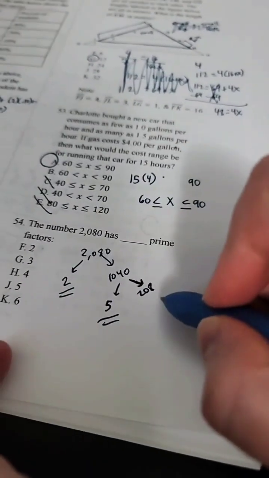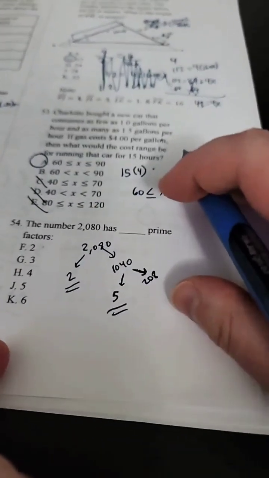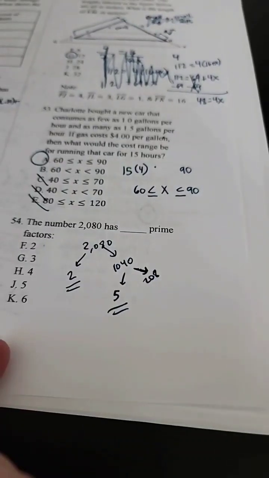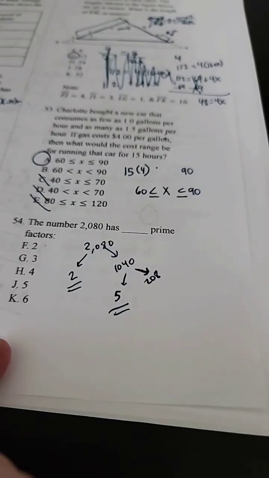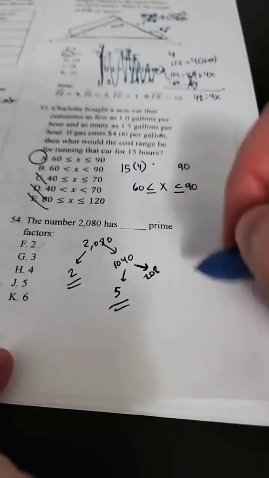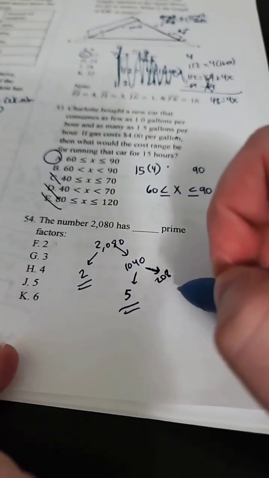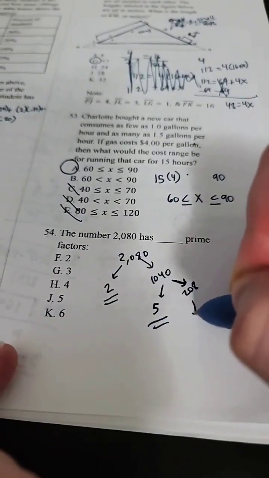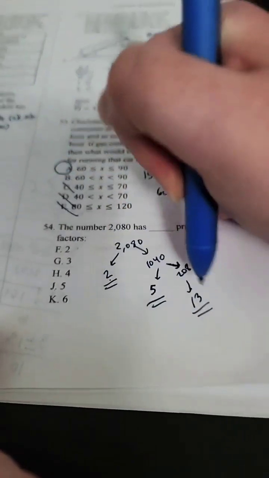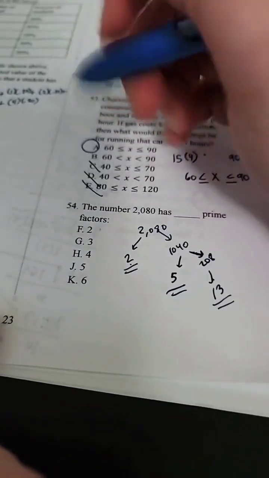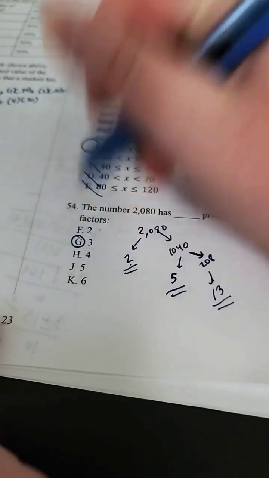Let's see, 208, what could that be divisible by? Let's keep dividing it by 2 and see if it looks better. If I keep dividing by 2, divide by 2, 13. 13 works. 13 is one of the factors of that. So there's 3 different prime numbers that are factors. So it's going to be 3G.